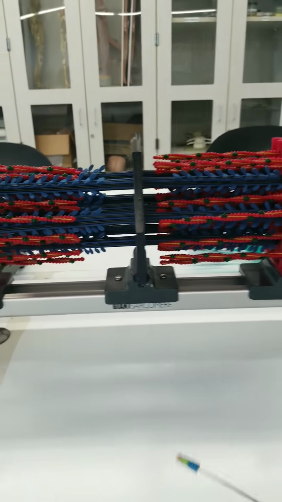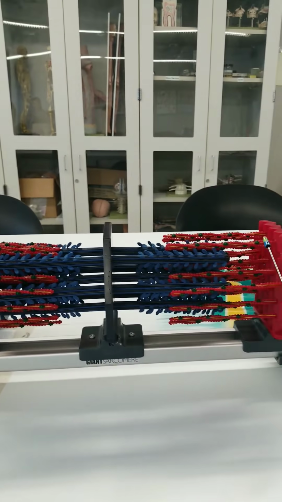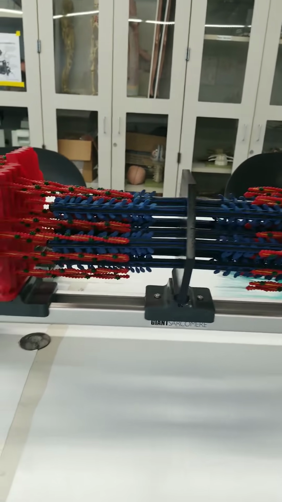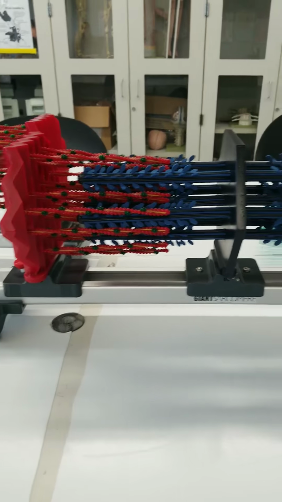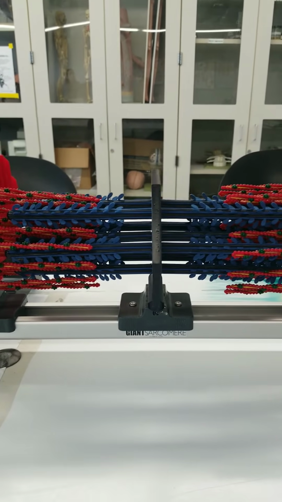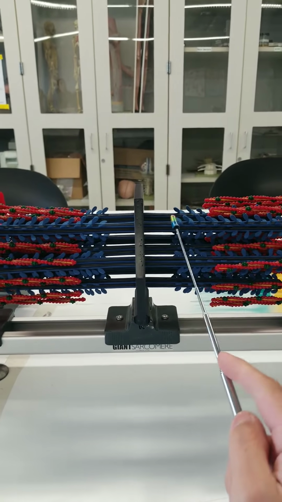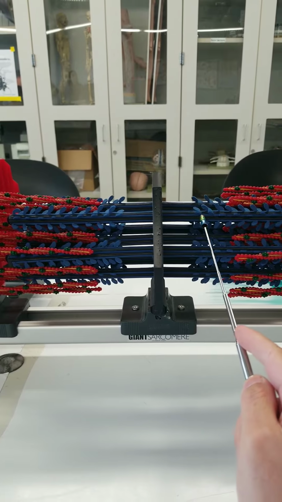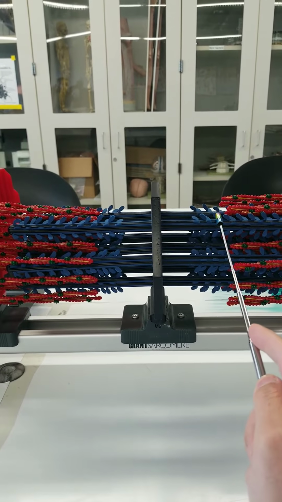What else do we have here? We have structures that appear blue and structures that appear more red. The blue structures are the thick filaments. The red structures are the thin filaments. Thick filaments are made up of myosin. The protein that's found in the thick filaments is myosin. Myosin is this long protein. There's a bunch of them bundled together here, a long protein with these special heads.